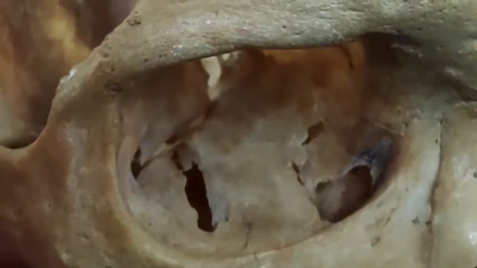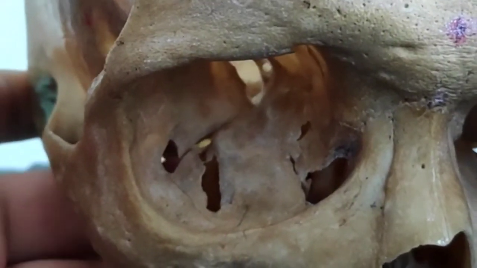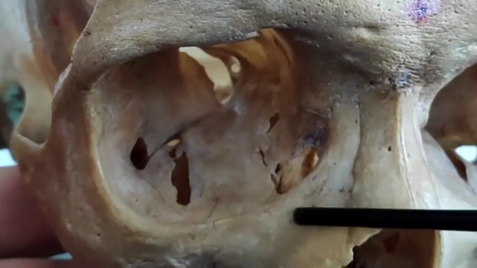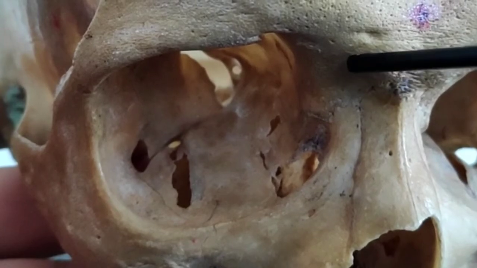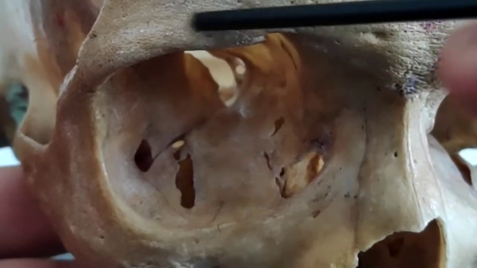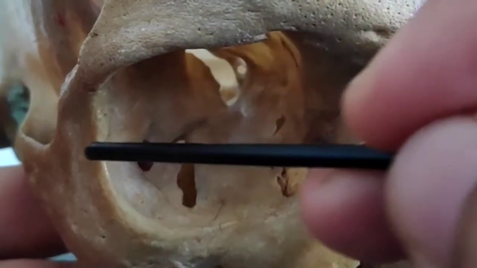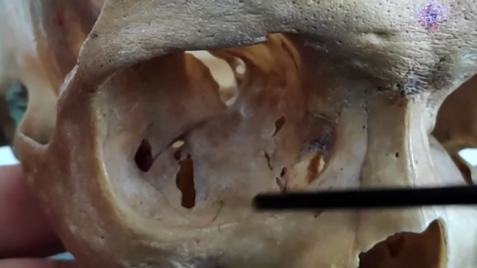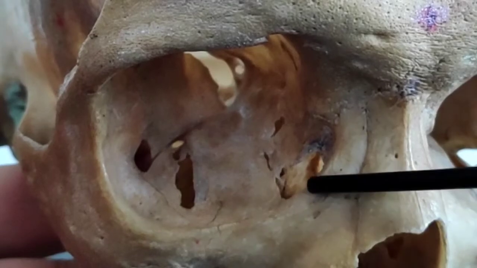Next, we will see about the orbital margin. It forms a 4-sided curved margin and is contributed by the frontal, zygomatic and maxilla in nearly equal thirds.